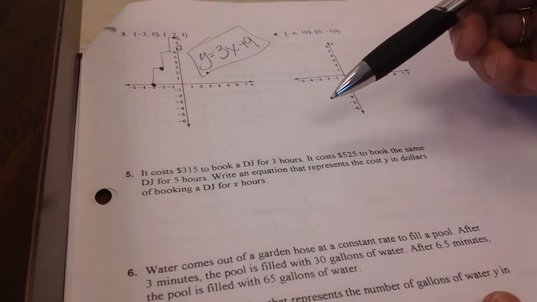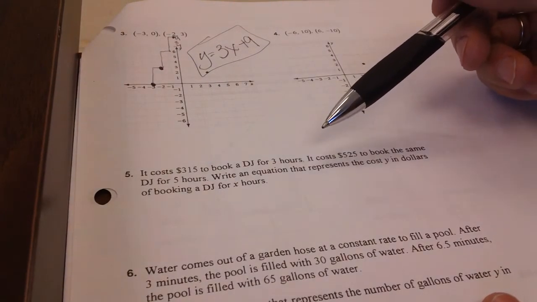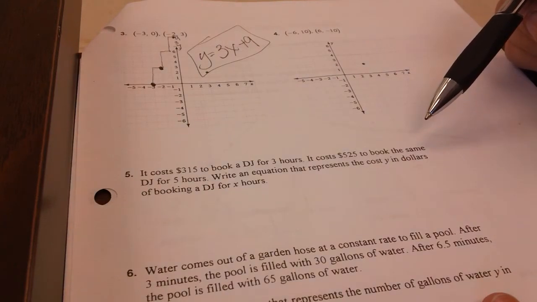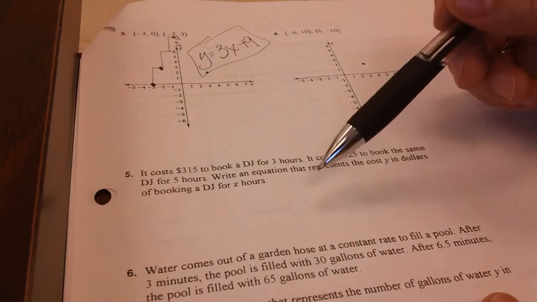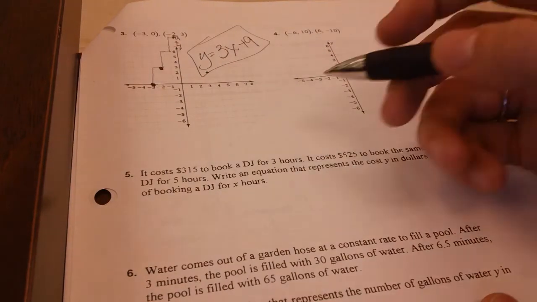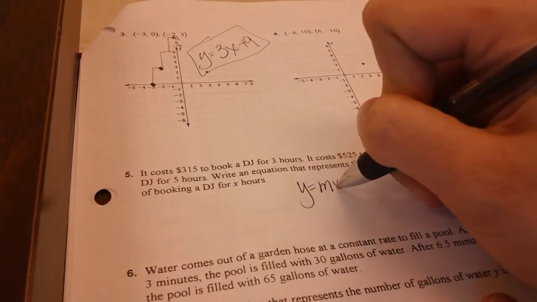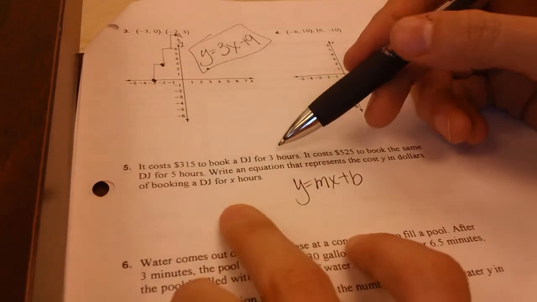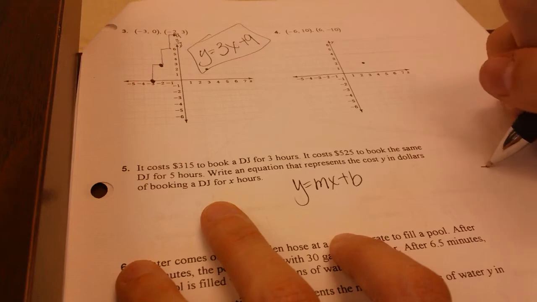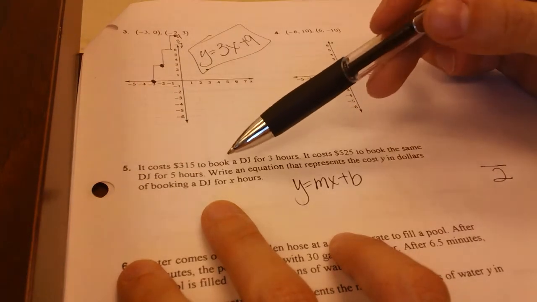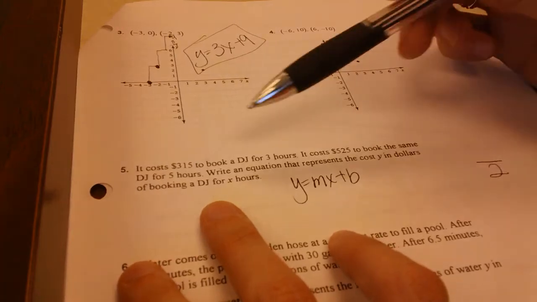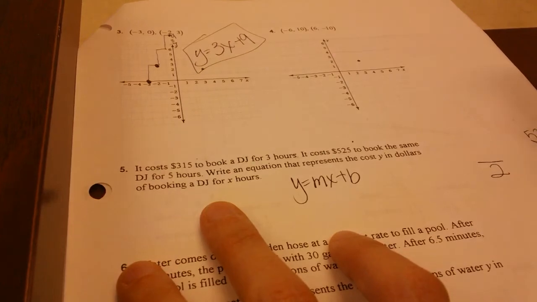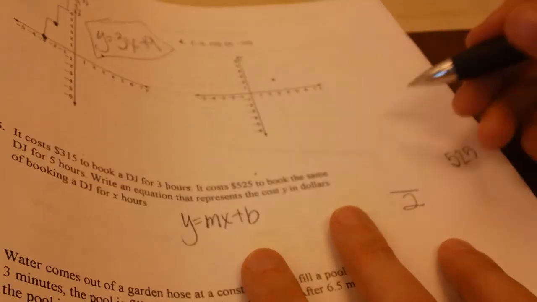On number 5, it costs $315 to book a DJ for 3 hours. It costs $525 to book the same DJ for 5 hours. Write an equation that represents the cost y in dollars of booking a DJ for x hours. So I need a y equals mx plus b equation. And if I'm finding my slope, I'm adding 2 hours. So I'm going from 3 to 5, I'm adding 2 hours, and I'm going from 315 to 525, which is an increase of how much? We need to subtract them to find out.